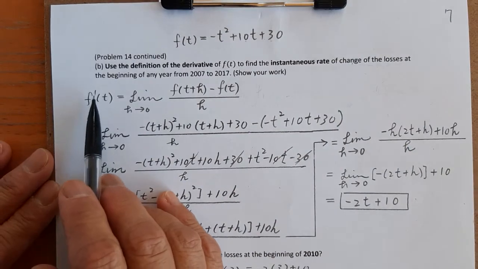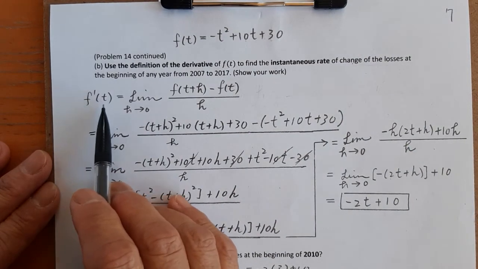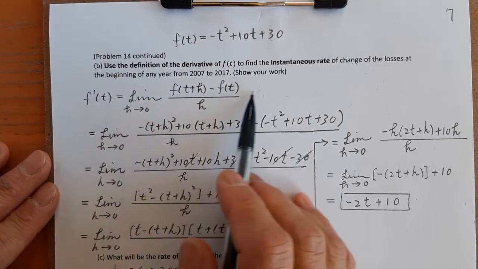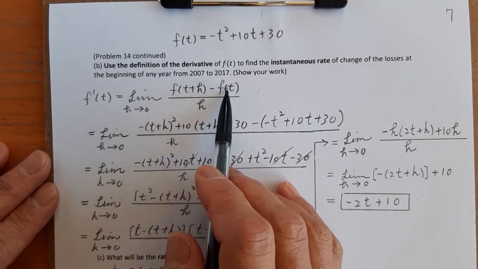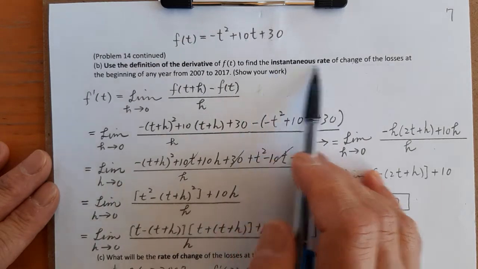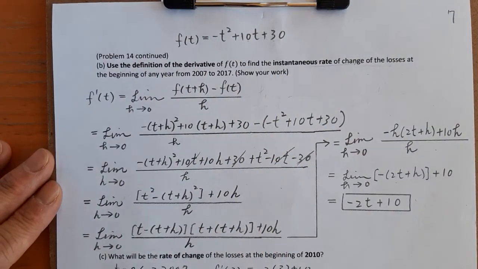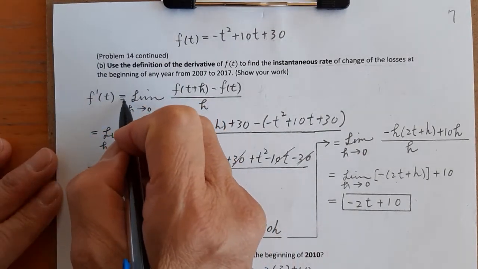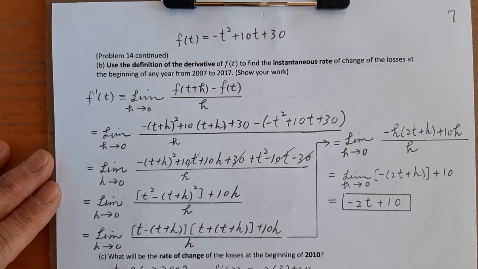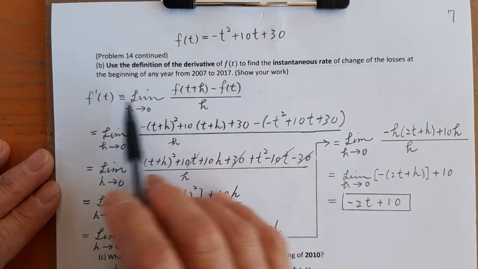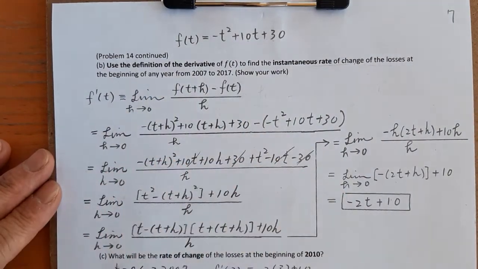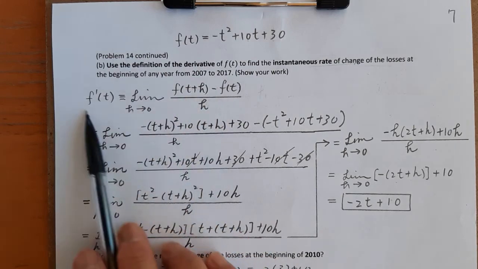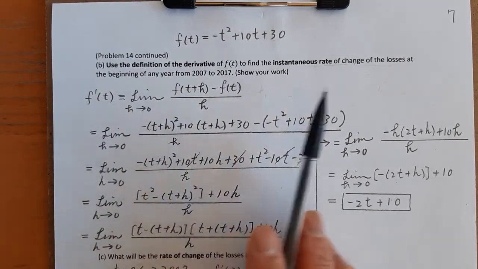The instantaneous rate of change is the first derivative, f prime of t, equal to the limit as h approaches 0 of f of t plus h minus f of t over h. This is the definition of the derivative, which gives the rate of change of losses at the beginning of any year.